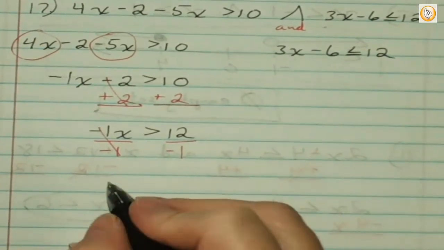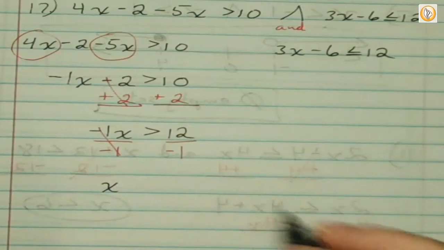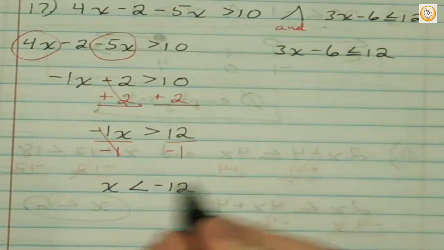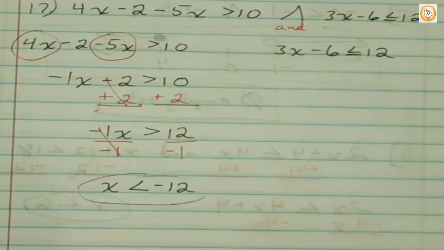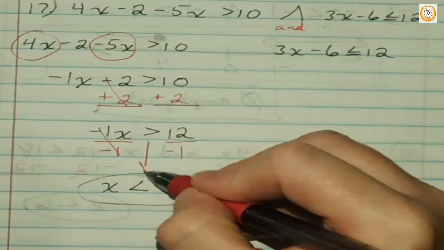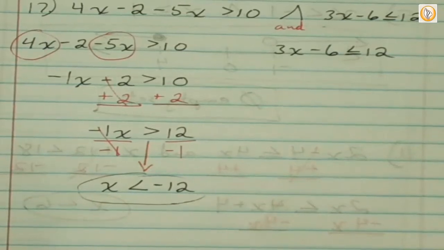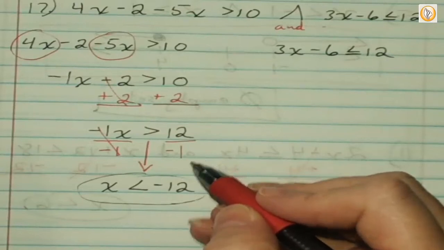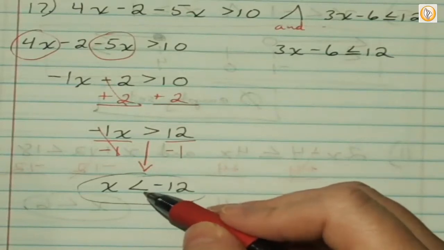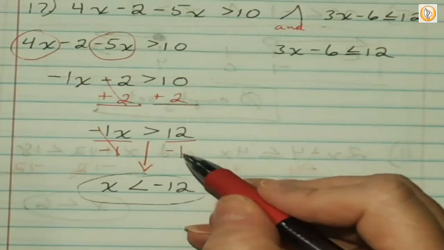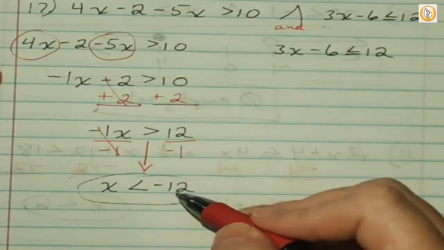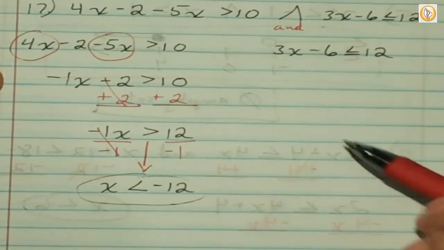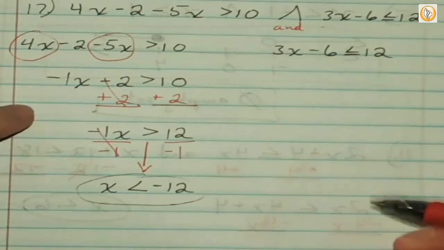So what do I get? x is less than negative 12. Why did you say x is less than negative 12? When dividing by negatives, the sign switches. That's right. So since we're dividing by a negative, we need to flip the sign. And 12 divided by negative 1 is negative 12. Good job. Any questions about how he solved that? Make sure you have all of this step by step down.